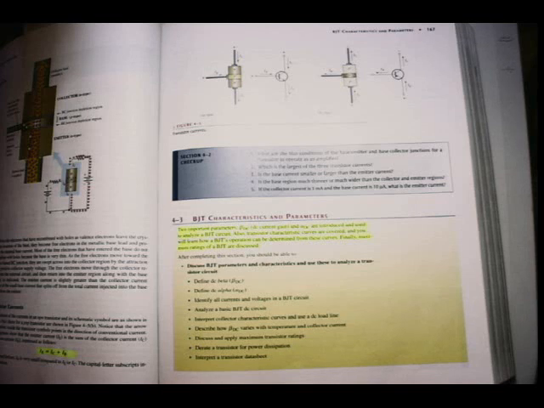Two important parameters, beta DC, that's called the DC current gain, and alpha DC are introduced and used to analyze a BJT circuit. Also, transistor characteristic curves are covered, and you will learn how a BJT's operation can be determined from these curves. Finally, maximum ratings of a BJT are discussed.